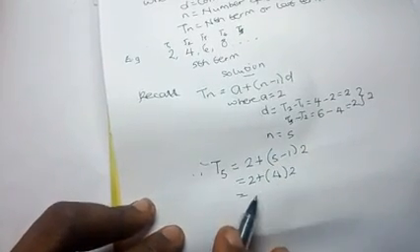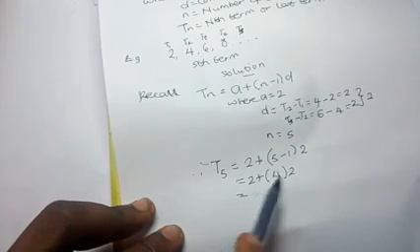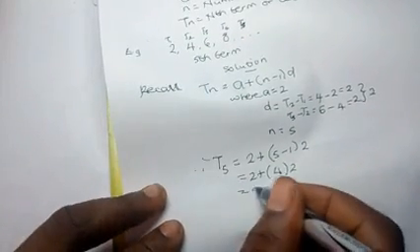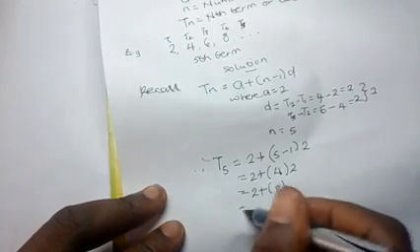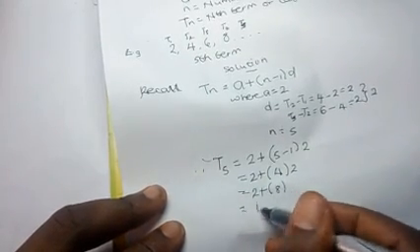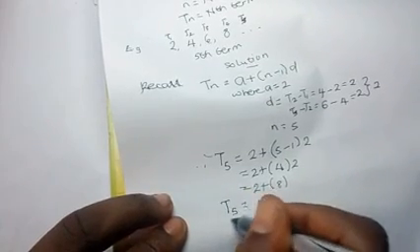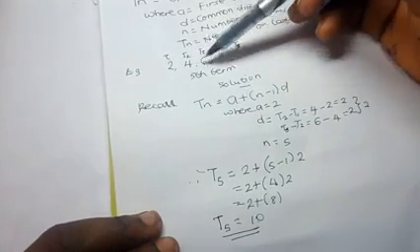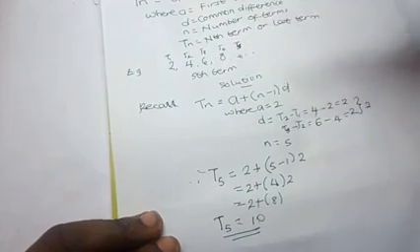Please, when you get to this point, multiply this first before you add. Don't add before you multiply. Multiply this before you add. So you have 2 plus 4 times 2, which is 8. So we have 2 plus 8, which gives us 10. So it means the value of the fifth term of that sequence is 10. Ordinarily we know we will have 2, 4, 6, 8, then the fifth will give us 10. So that's how to find it.